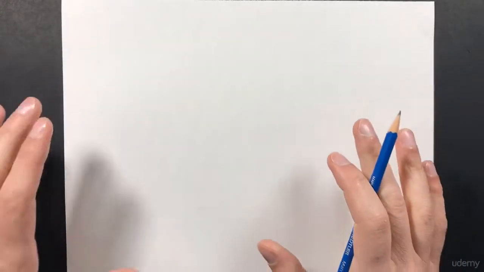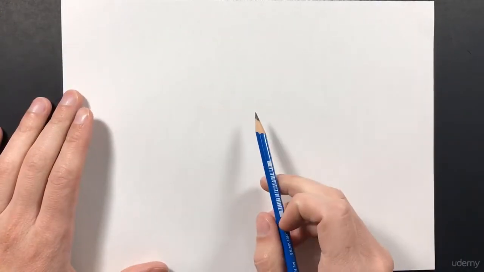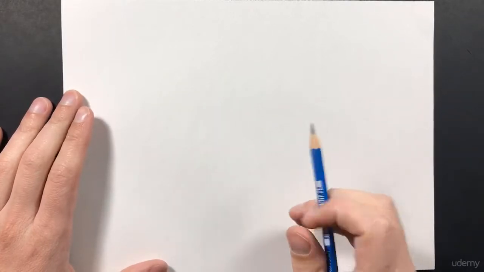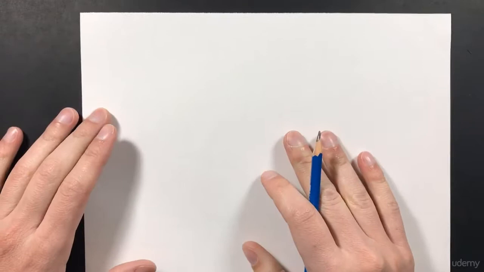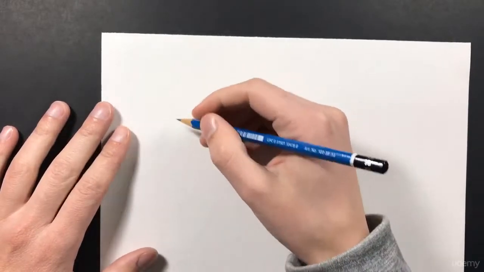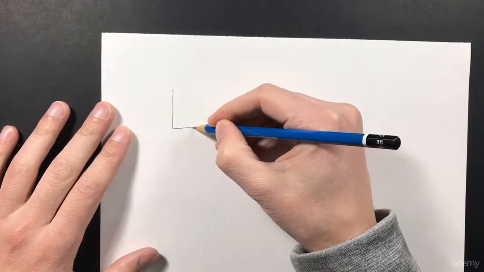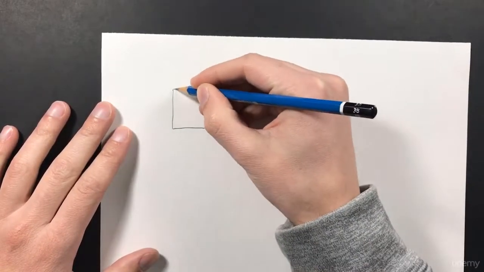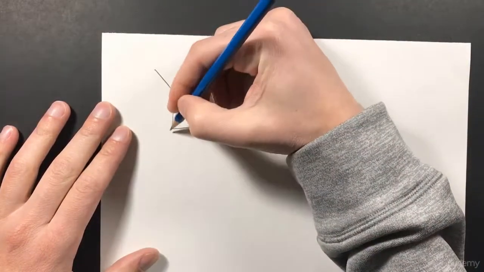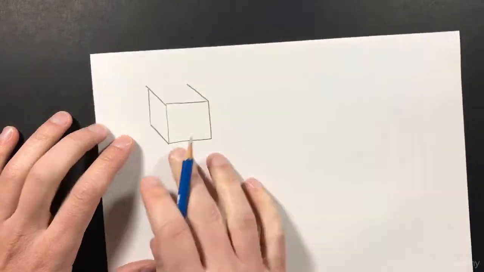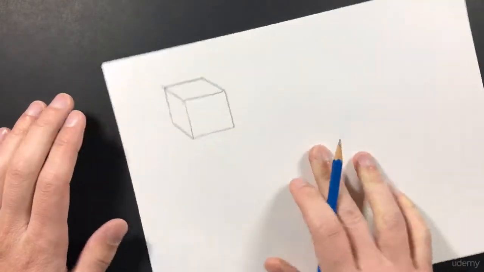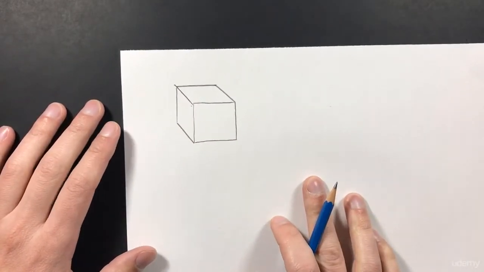Alright, in this lecture, we're going to learn how to add values and highlights and shadows to our forms. The first form we're going to go over with this is the cube, because this is the most simple form to do this on. So let's start off by drawing our cube. We'll draw our simple square, and then we'll draw our lines coming off, and then we'll just go ahead and quickly connect those. Alright, so there's our simple cube.